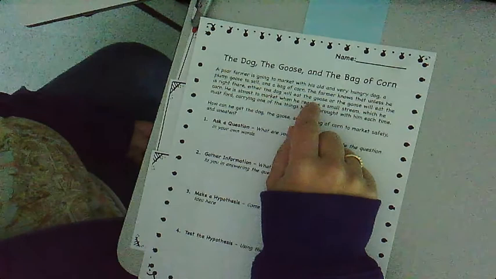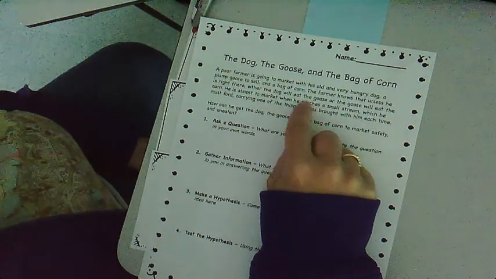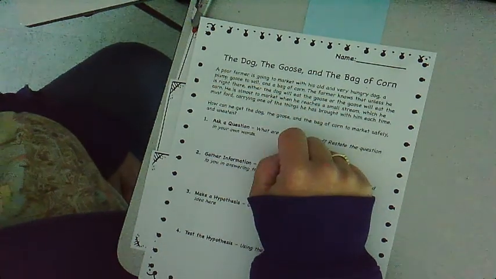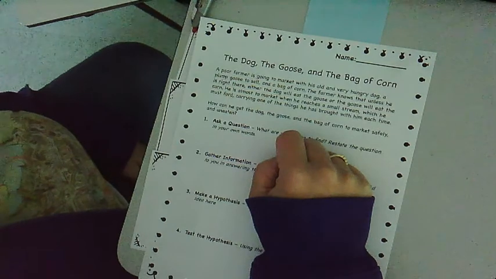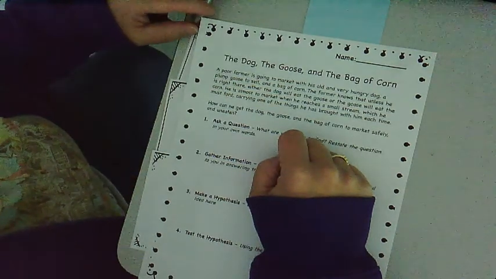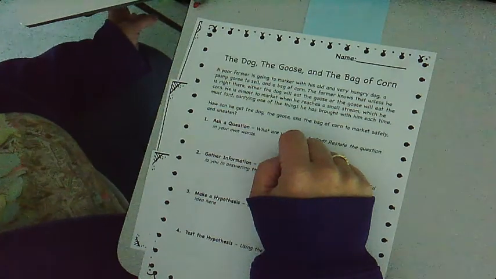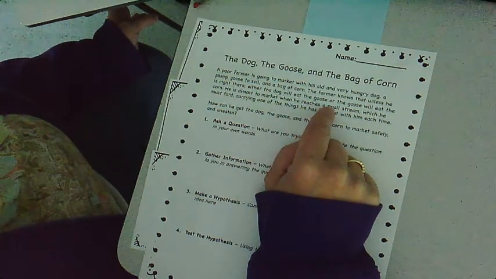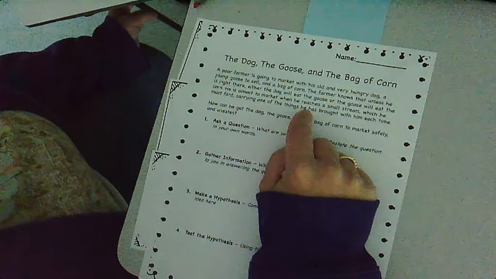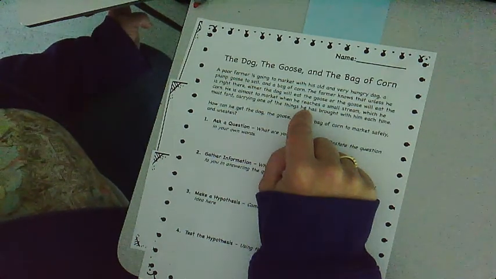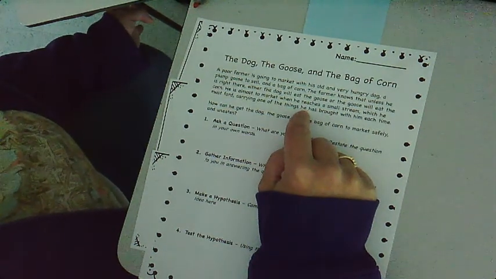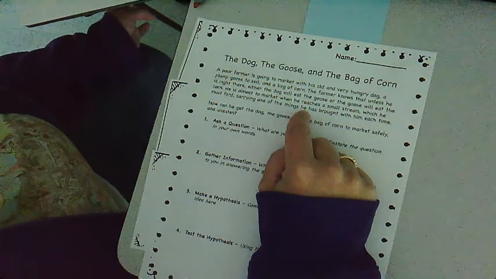The dog, the goose, and the bag of corn. A poor farmer is going to market with his old and very hungry dog and a plump goose to sell, and a bag of corn. The farmer knows that unless he is right there, either the dog will eat the goose or the goose will eat the corn. He is almost to market when he reaches a small stream which he must ford. That means he's got to cross the stream.